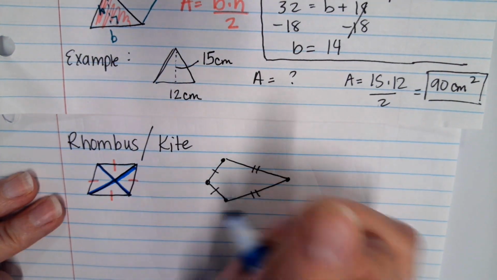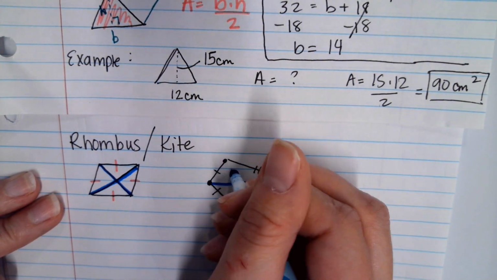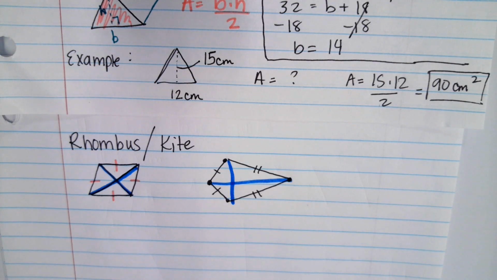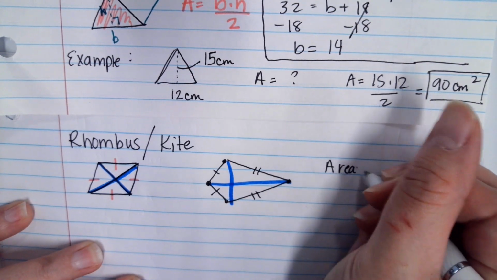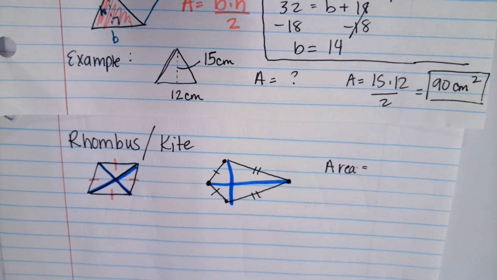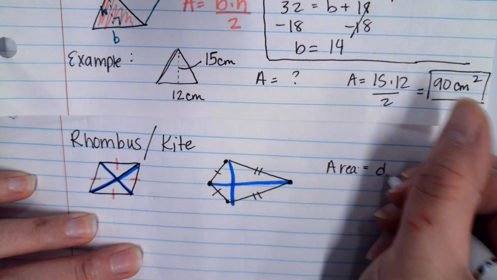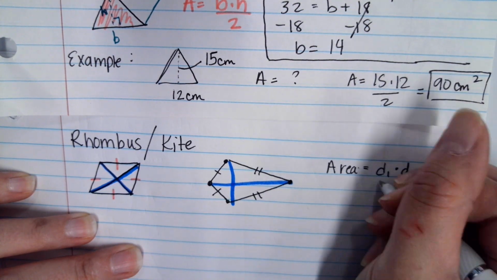There's one diagonal. This might have been a mistake. There's the other diagonal. Okay, so the formula is kind of funky. The area formula is, oh gosh, I think I want to double check it. I believe you multiply. This is what happens when I don't remember the formula. Yep, I was right. Okay, so your area is diagonal 1 times diagonal 2 divided by 2.